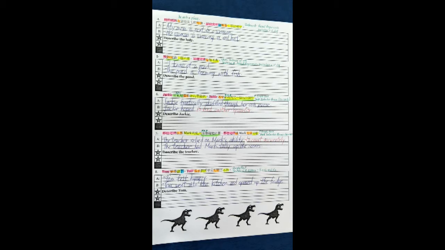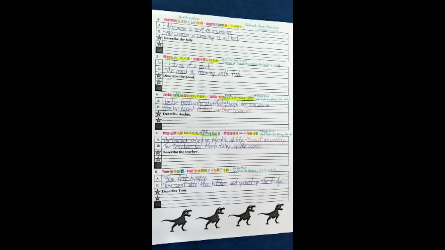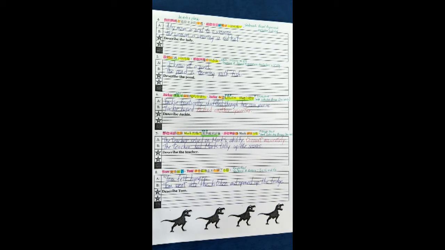5A. I know of a pond. The pond is teeming with fish. 6A. Jackie frantically shuffled through her coin purse.